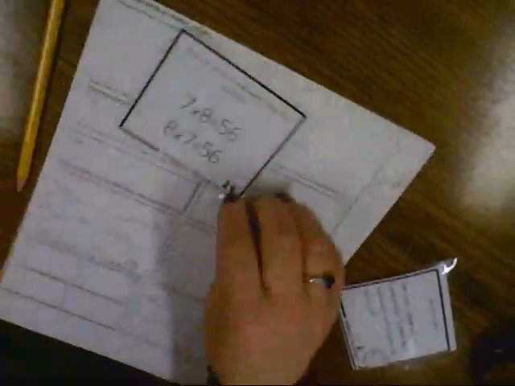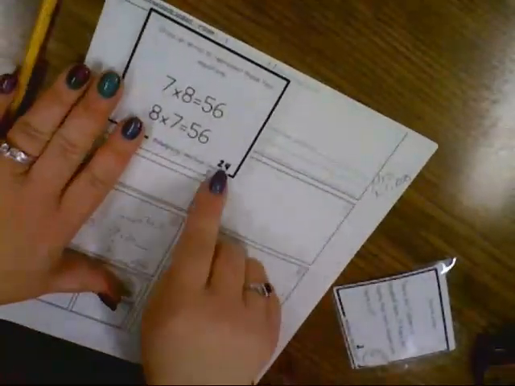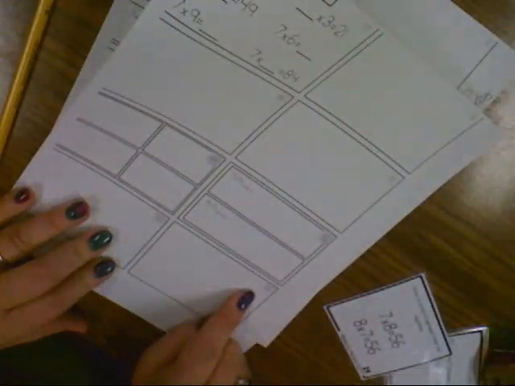Once I'm done, I put that card aside and I go back to my baggie and pull out another card. And I keep going through the whole process. This is card number 24. So now I'm going to open up and go all the way to the end to box number 24.